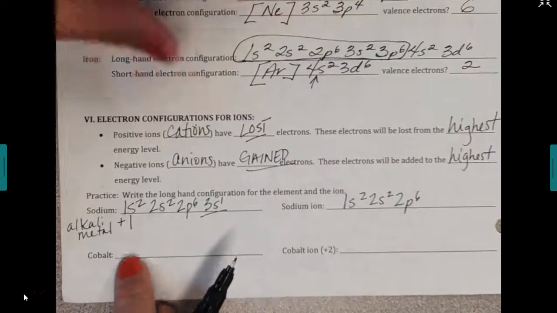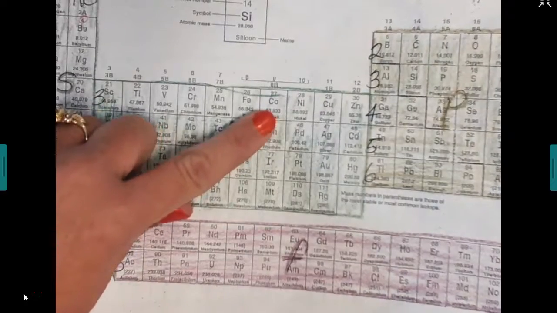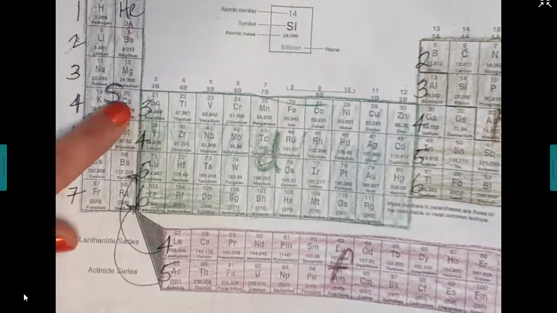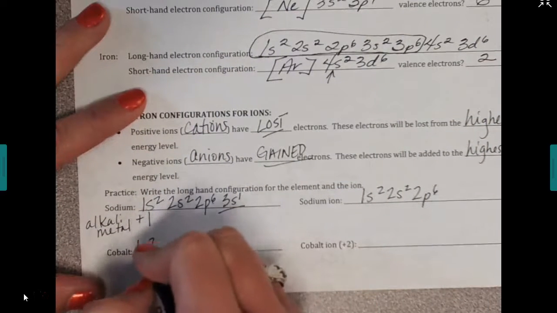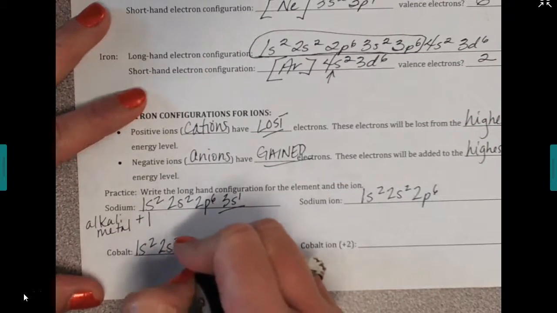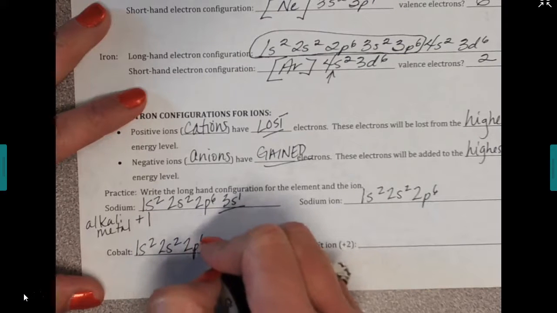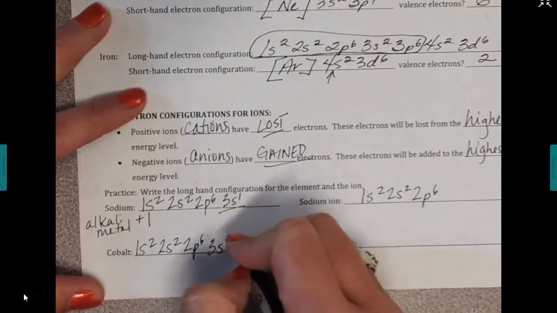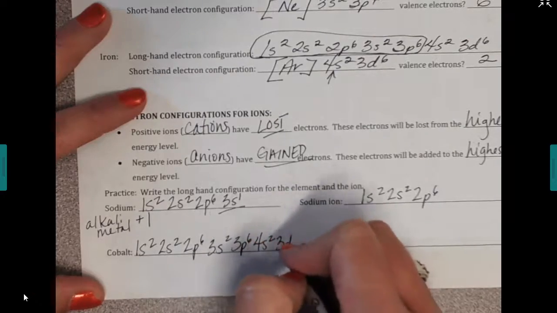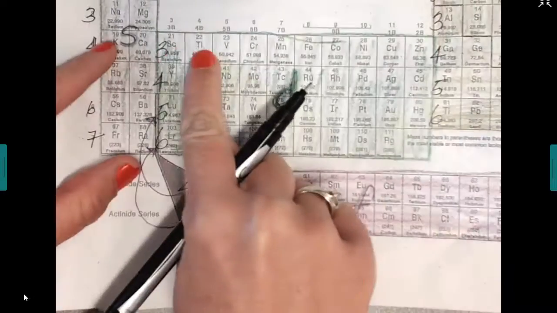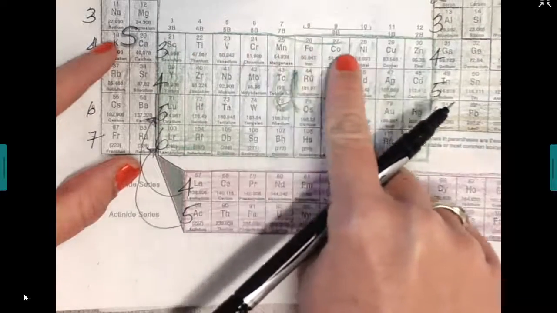Okay, looking at cobalt. Cobalt's a transition metal here. We know that it has this 4s, so it has a +2 charge. So cobalt is 1s2, 2s2, 2p6, 3s2, 3p6, 4s2, and 3d, 1, 2, 3, 4, 5, 6, 7.